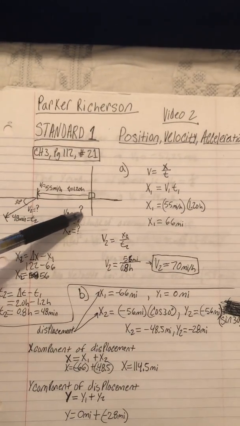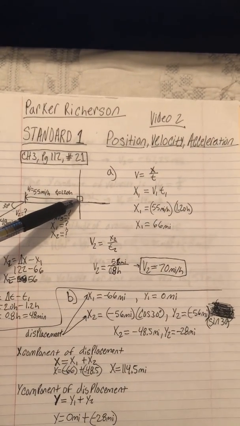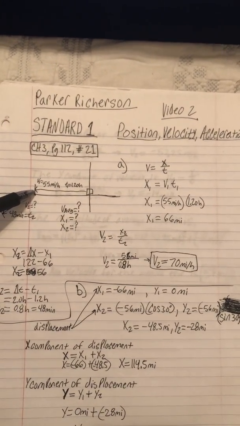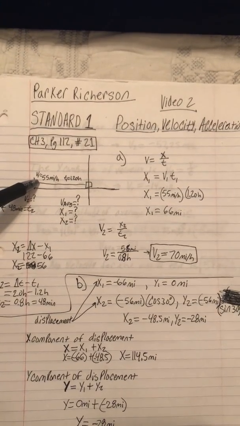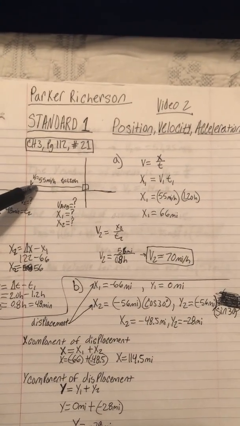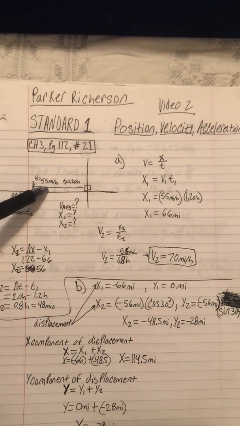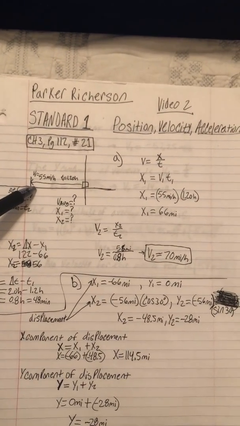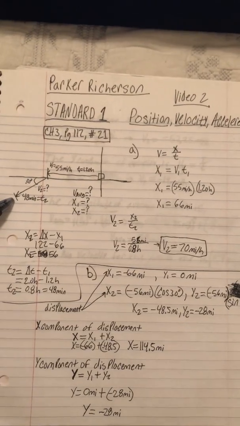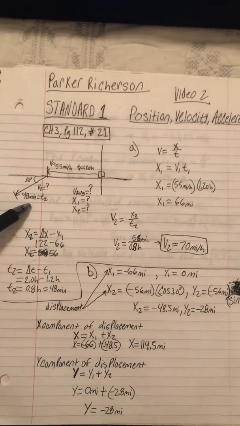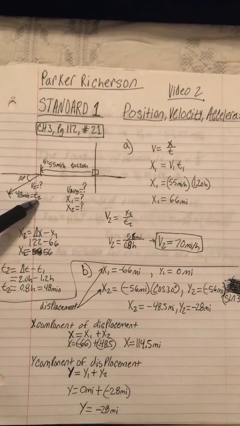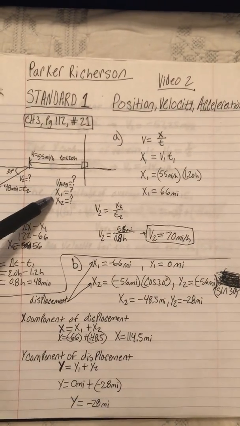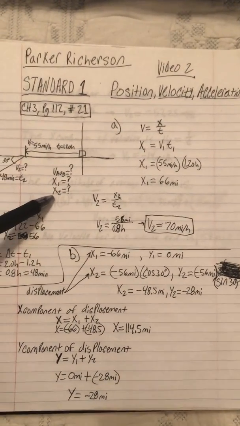Here I drew a diagram, and this is the car driving from start. It travels the first distance of 1.2 hours. The velocity is 55 miles per hour, and the time is 1.2 hours. After 1.2 hours, he turns 30 degrees south of west. We don't know its velocity. We know that it's 48 minutes, and the time too. So we need the average velocity, and we need the distance, which is x1, and the distance of x2.